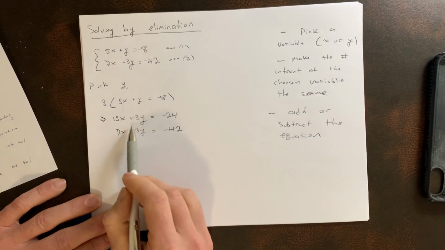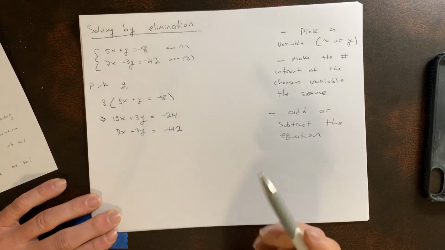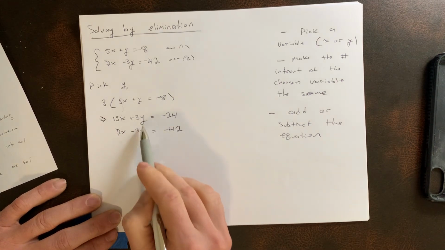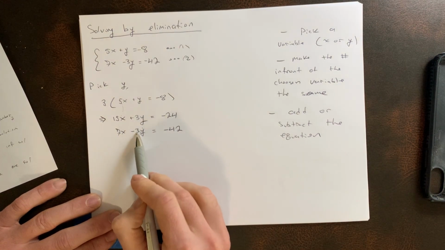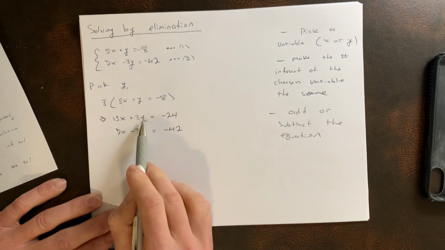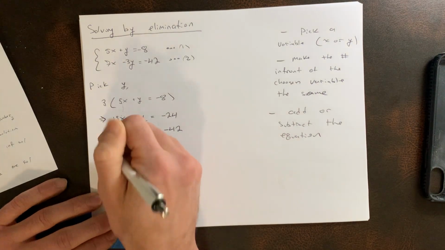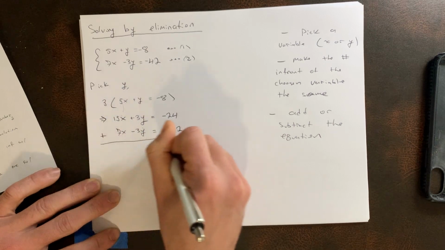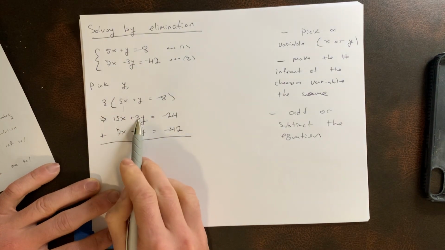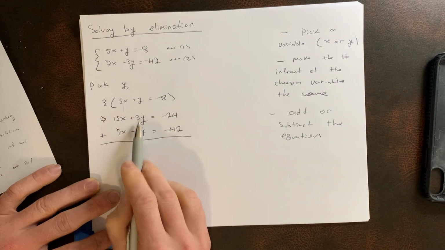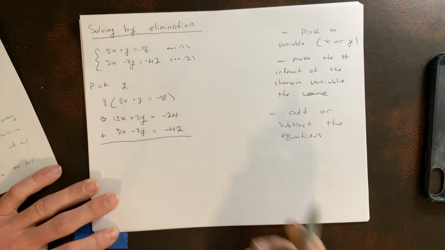And so now once we do that, we either want to add or subtract these equations. The whole goal is to eliminate this variable y. Since this is a plus and this is a minus, if we were going to add these two equations together, the y would go away. So in this situation, we're going to want to add the equations. Say if this was a positive 3 and this was a positive 3, then we'd want to subtract the equations to eliminate the variable.